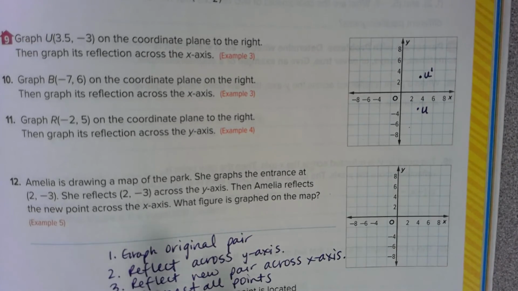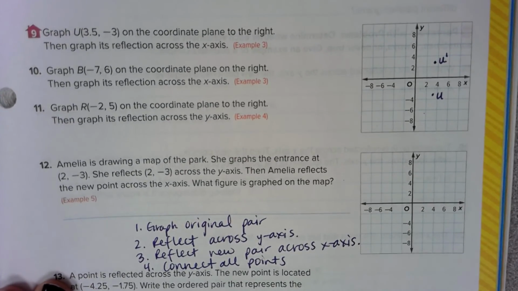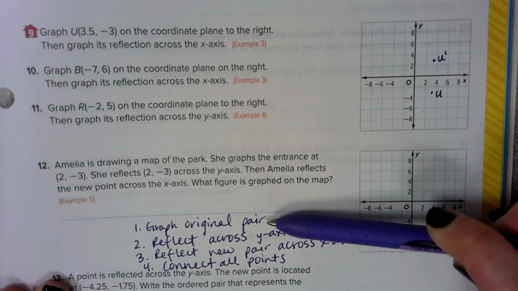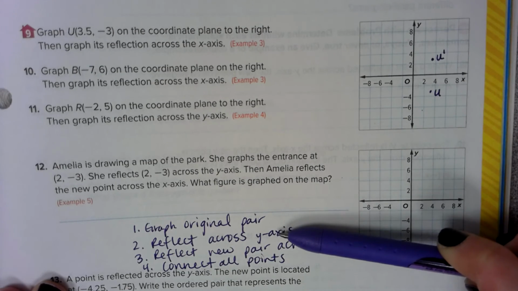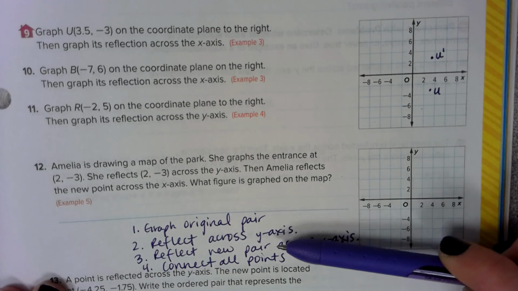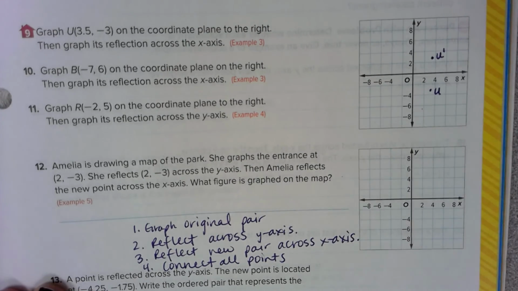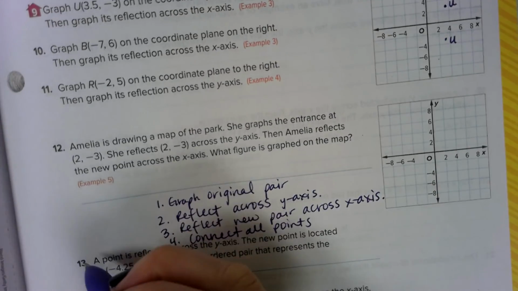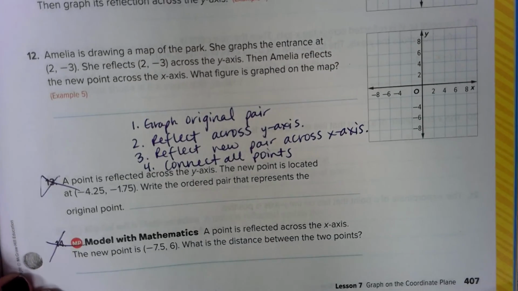If you want to copy down these little tips so that you know exactly what you're doing, just be careful. Take it one step at a time. Physically graph your first pair, then physically reflect that pair across the y-axis. Reflect your new pair across the x-axis, and then connect all your points. You're going to write the shape here, not an ordered pair. You're not going to do 13 and 14, so go ahead and cross those two out down below, just 1 through 12 on page 407. Let me know if you have any questions.